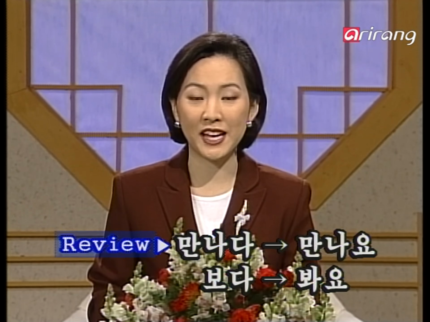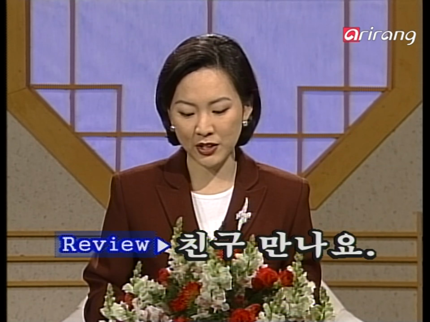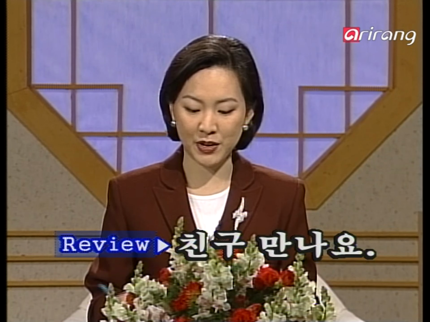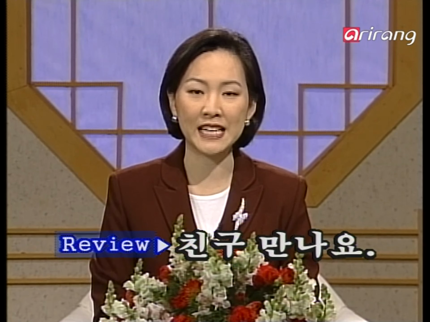Now, we've also learned about the word order for objects and verbs. We mentioned that in Korean, the word order is different from English. In Korean, the object comes before the verb. So if you want to say you're meeting a friend, the expression is 친구 만나요. Now, let's go over what we'll learn in this lesson by going to the video.